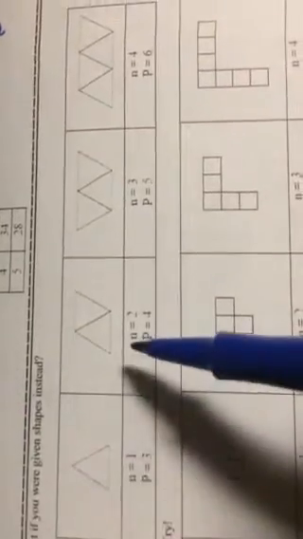For our last example, we have shapes. We have n equals 1, n equals 2, n equals 3, and n equals 4. So that just means we have the first shape, second shape, third shape, fourth shape. The first shape has 3 corners, 1, 2, 3. So that means P equals 3.